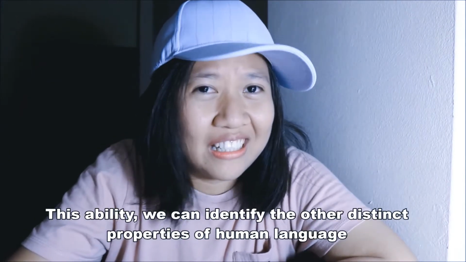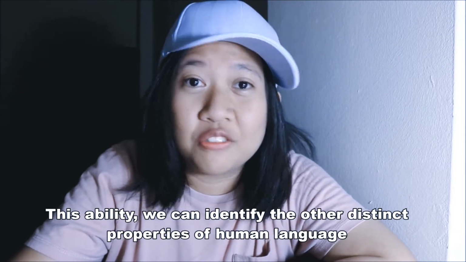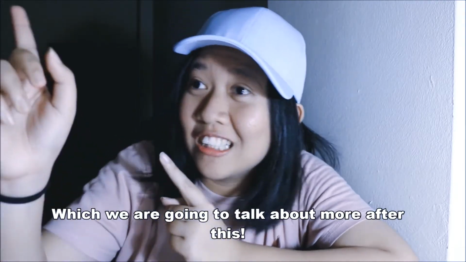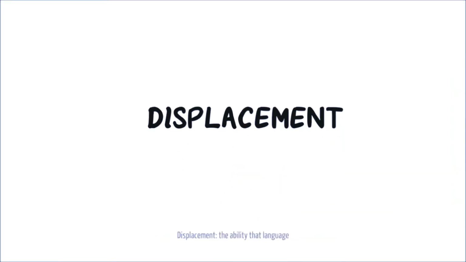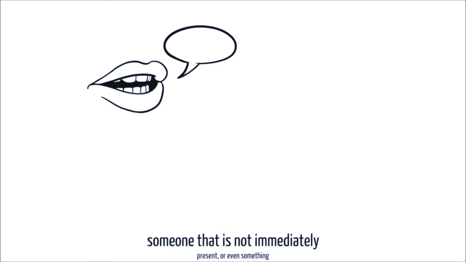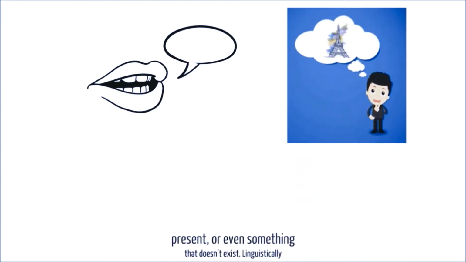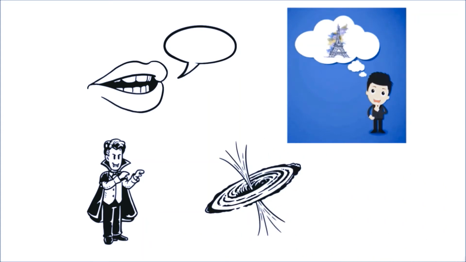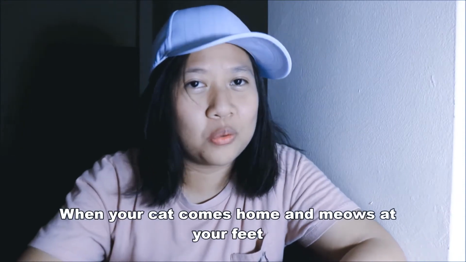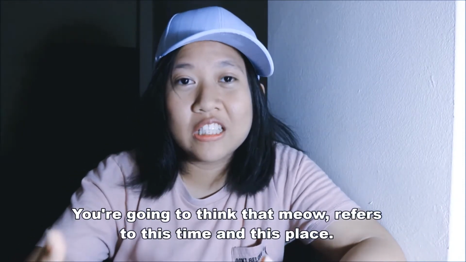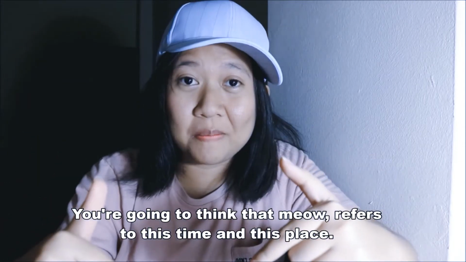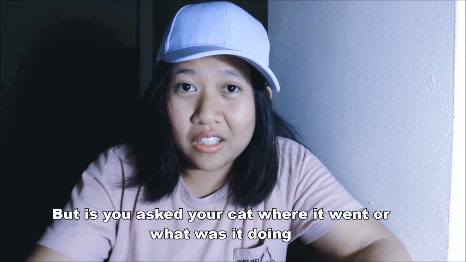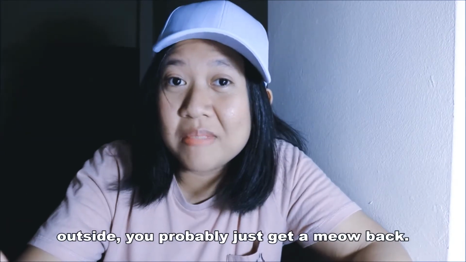This ability can identify the other distinct properties of human language, which we are going to talk about more after this. Displacement, the ability that language gives us to talk about something or someone that is not immediately present or even something that doesn't exist. Linguistically speaking, we go further in space and time. When your cat comes home and meows at your feet, you're going to think that meow refers to this time and this place. But if you ask your cat where it went or what it was doing outside, you'll probably just get a meow back.